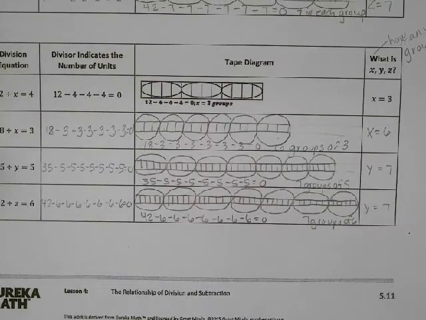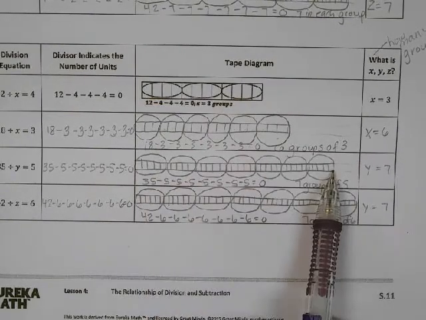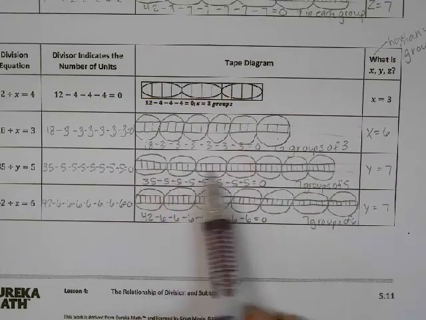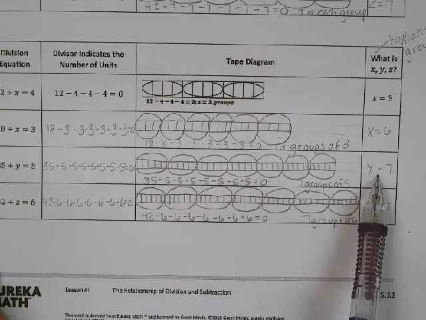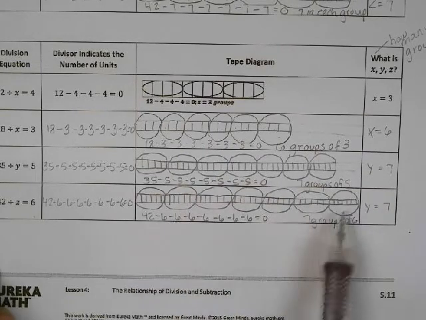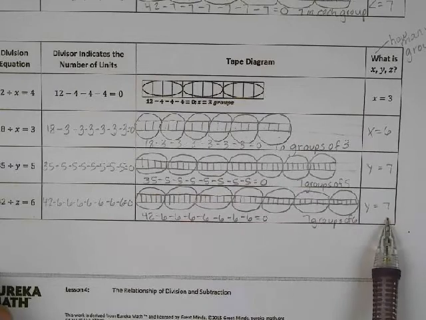In the last 2, you should have made a tape diagram of 35, broken into 7 groups with 5 in each group, y equals 7. And in the last one, a tape diagram of 42 with 7 groups of 6, and 7 was your answer. Let's go on to the next one.